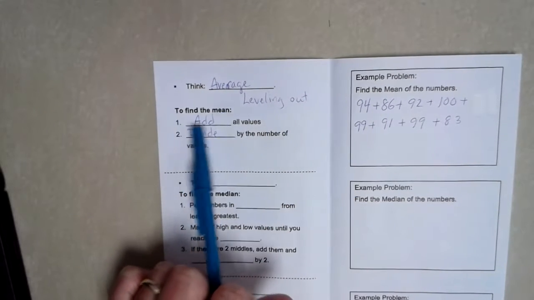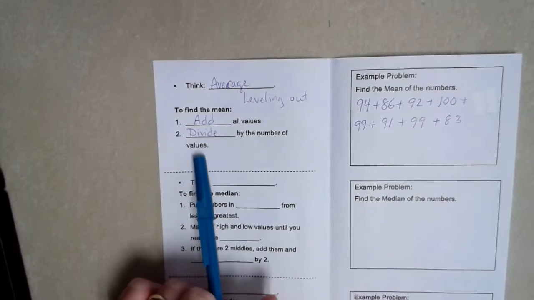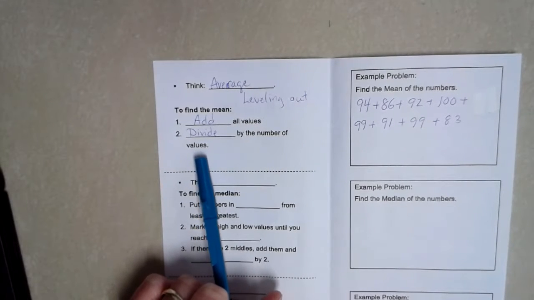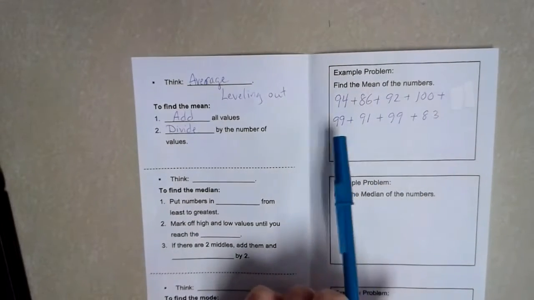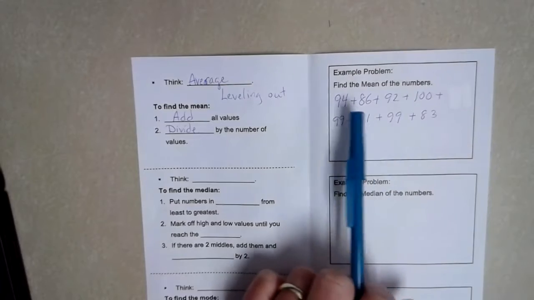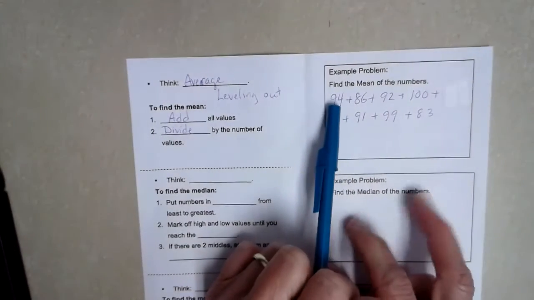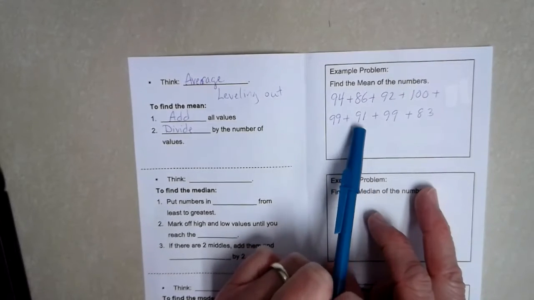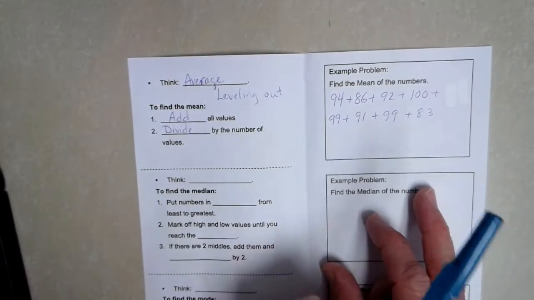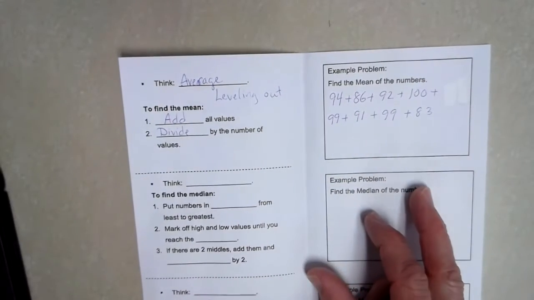And to find that, we add all of the numbers up, and we divide by the number of values in our set of data. So I did an example over here where you can see I have 8 numbers in my set of data: 94, 86, 92, 100, 99, 91, 99, and 83. So I have 1, 2, 3, 4, 5, 6, 7, 8. So 8 pieces of data.